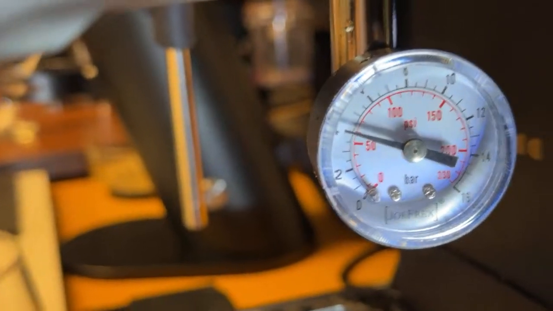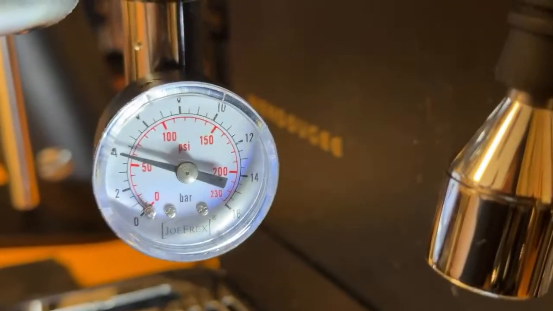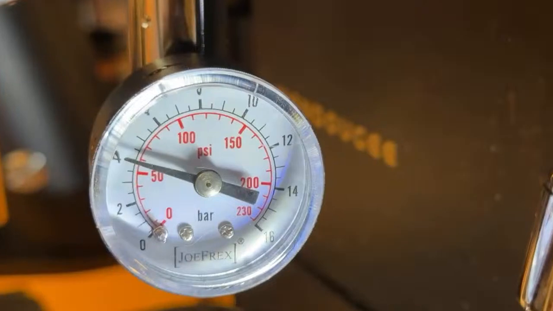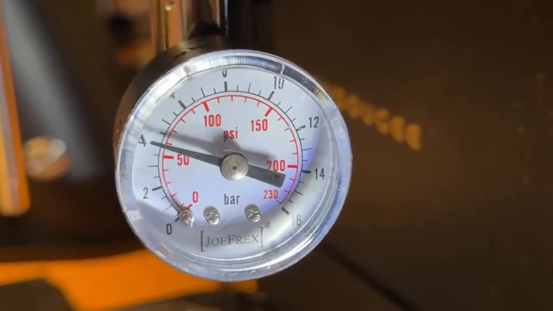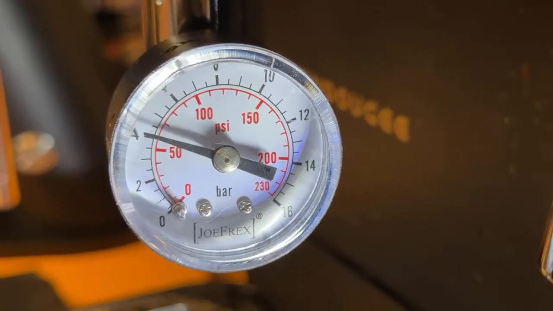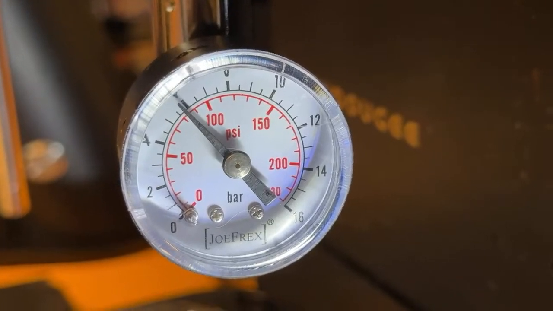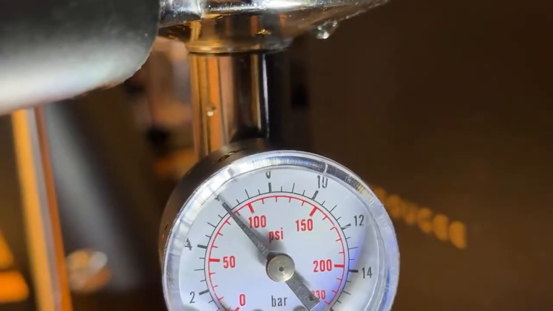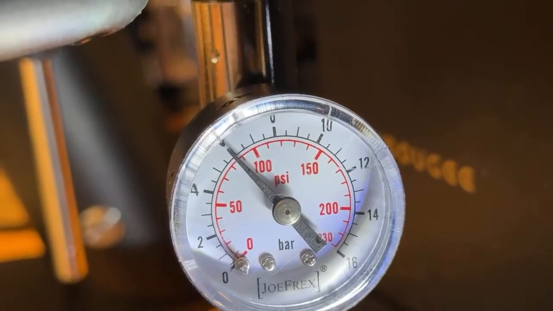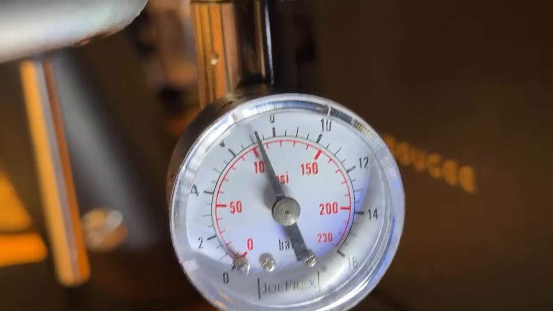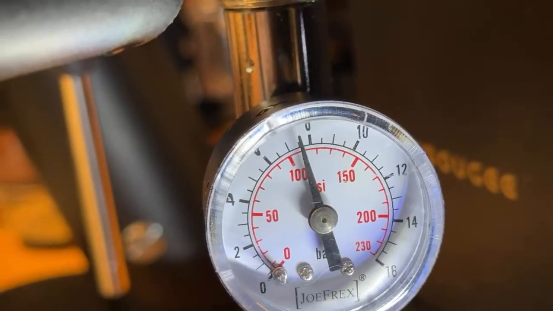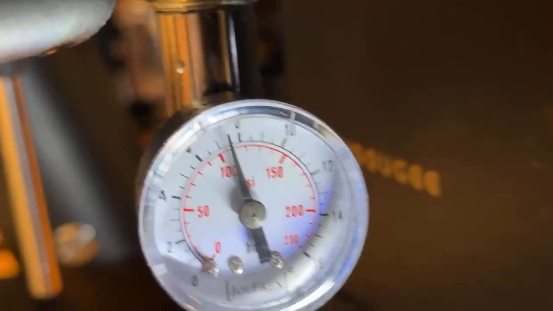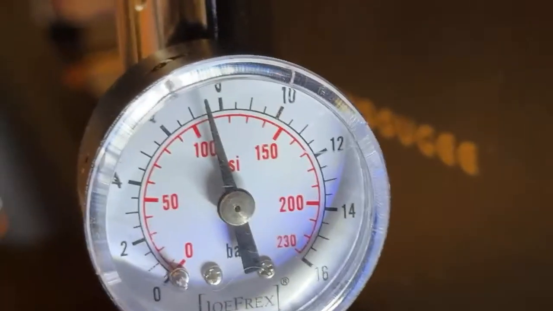Right now I'm at 3 bar pressure. Okay, let's go up to 6 bar, 6.6 bar right now. I'm at 7 bar, 7 bar, but it shows on the gauge.